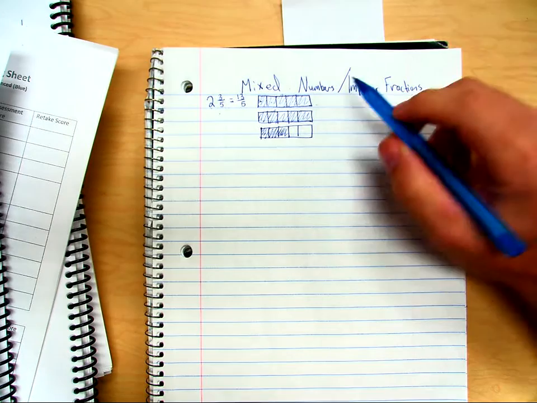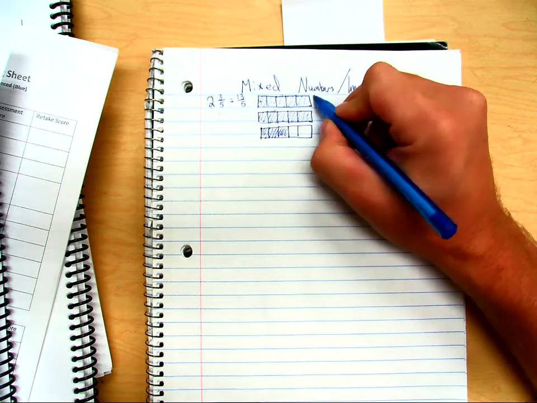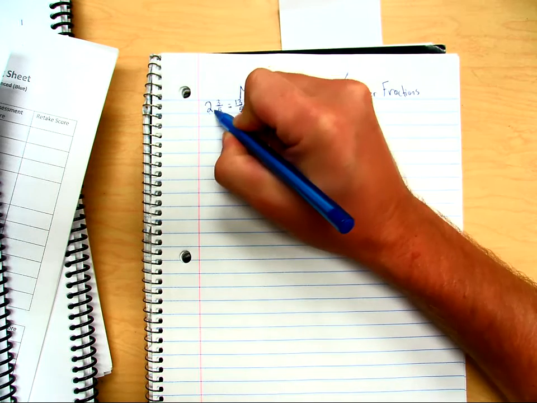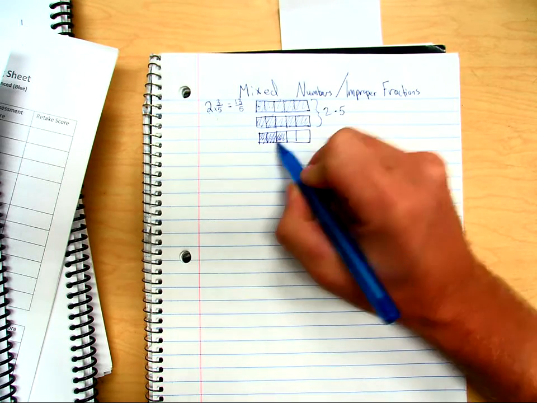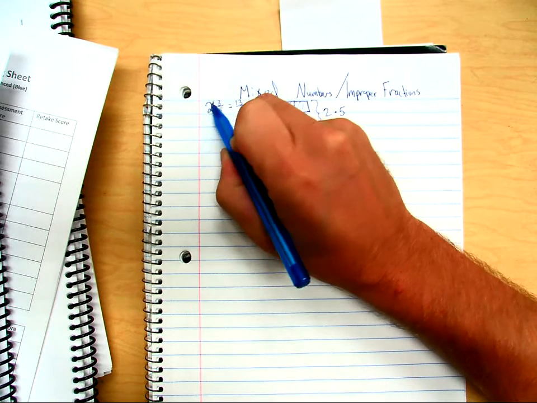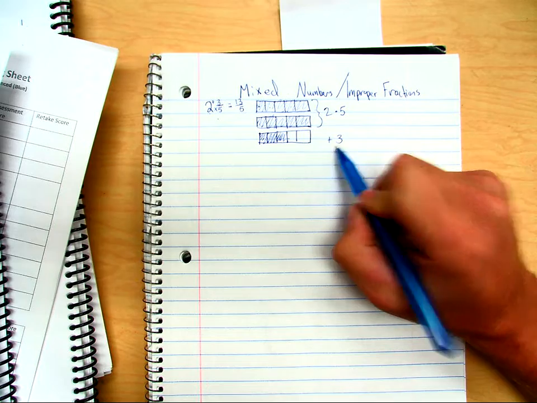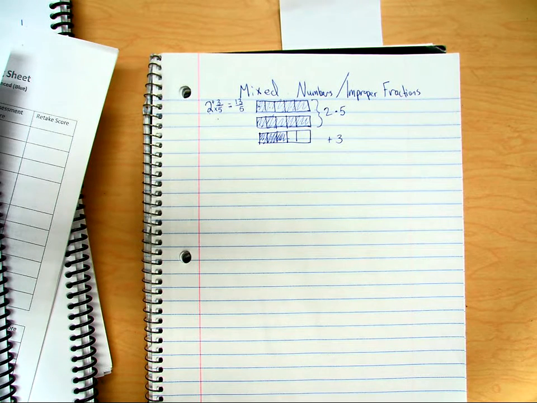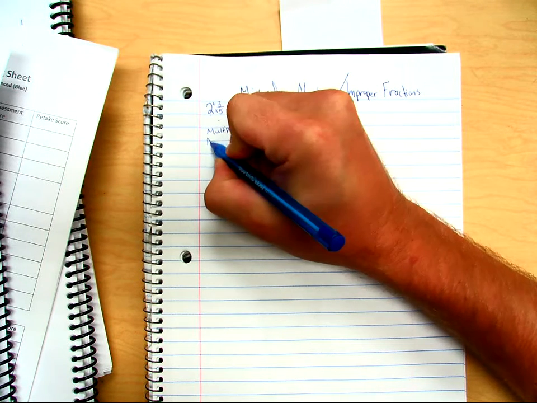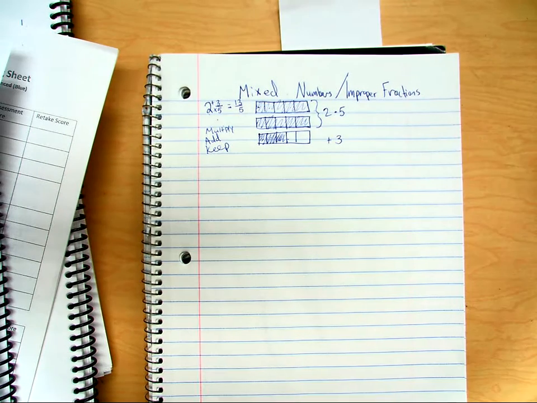So how do we figure that out? Well, I do 5 times 2. Where that comes from is right here. There are 2 sets of 5 pieces, so 5 times 2, and then plus 3 extra pieces. 5 times 2 is 10, plus 3 makes 13. 2 sets of 5 plus the 3 extra pieces. You might say you multiply, add, and then keep the denominator the same.